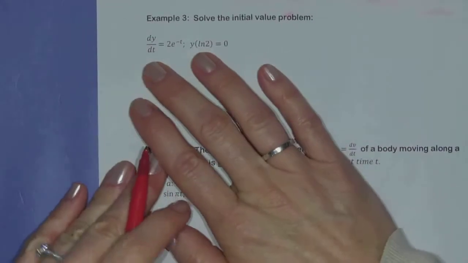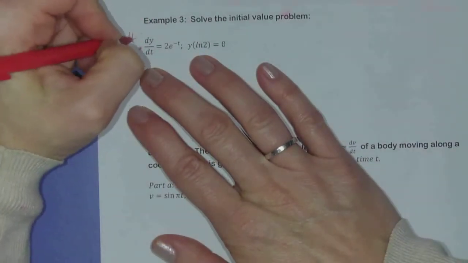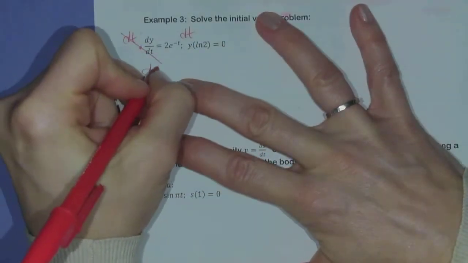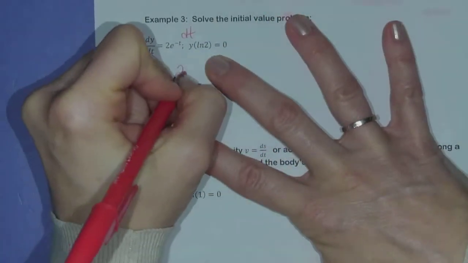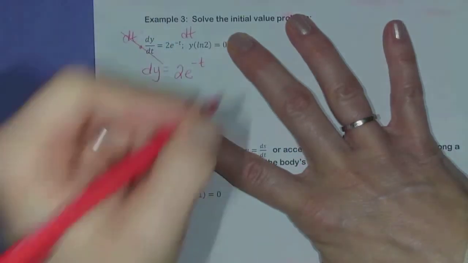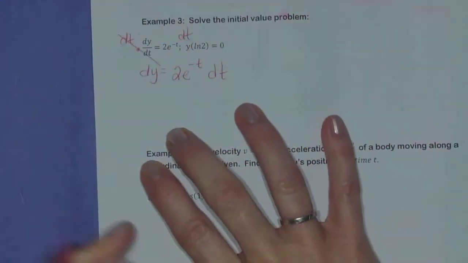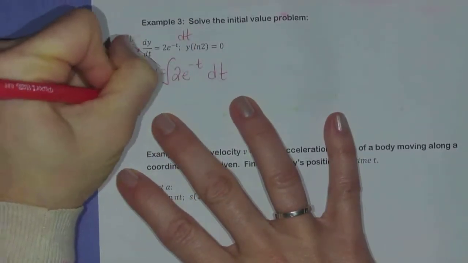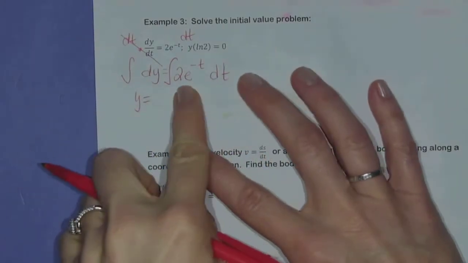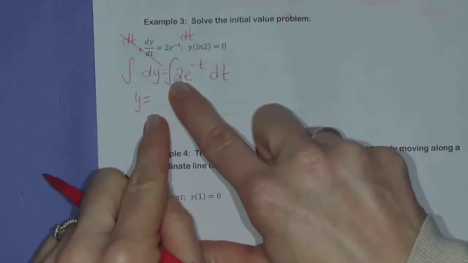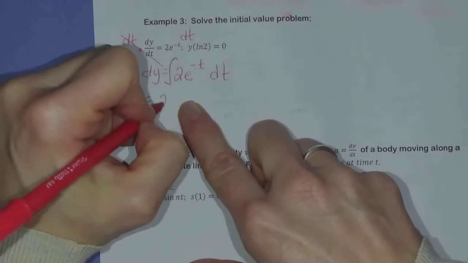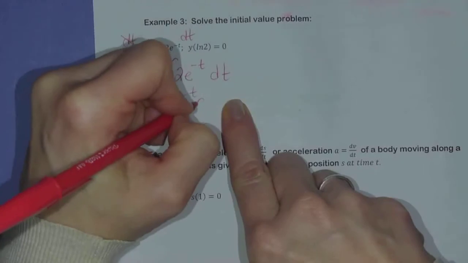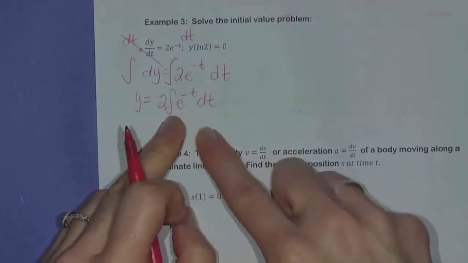Okay, so this time I'm just going to multiply both sides by dt. Cancel those out. dy is equal to 2e to the negative t with respect to t. And now I will integrate both sides. So I get y equals. Now what I like to do over here is, since I have a constant 2, I'm going to pull that 2 to the front of the indefinite integral so that I can focus more on what's inside here.